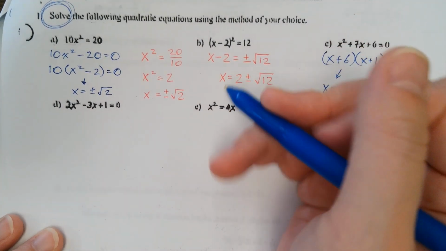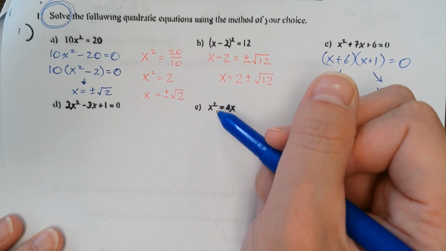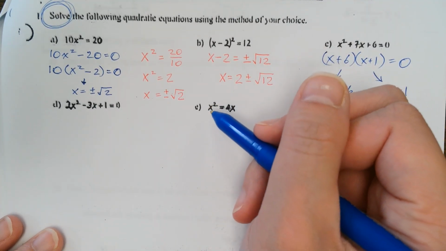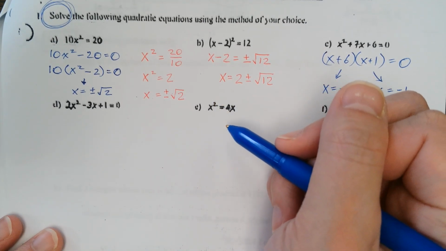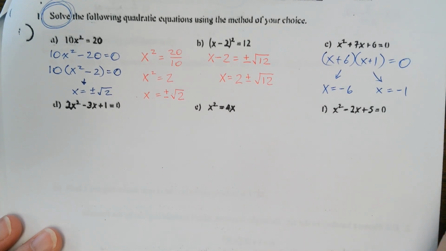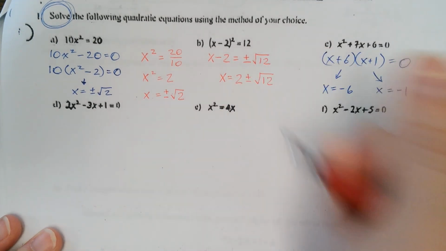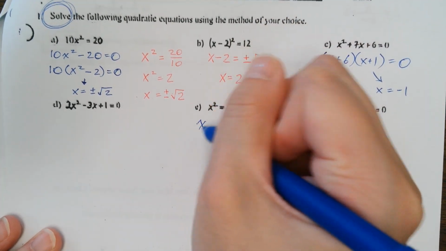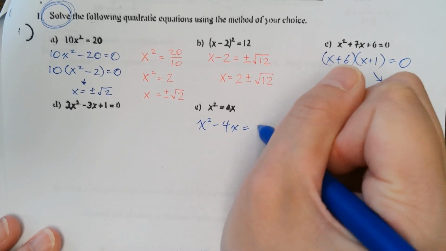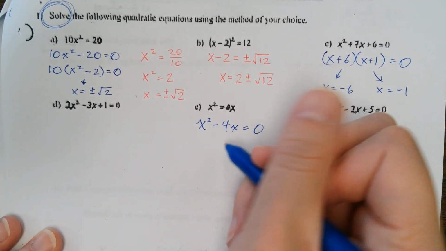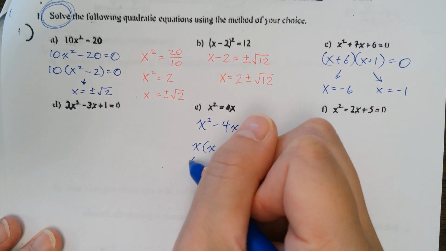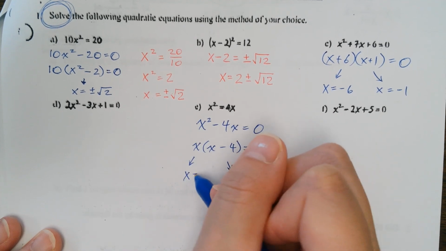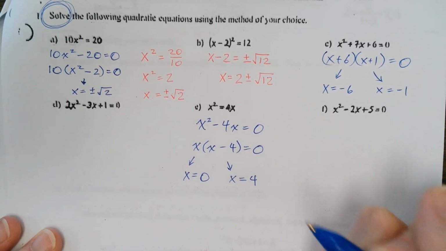Okay, this one. If you're thinking of the shortcut method, you're thinking, okay, I can cancel out an x on both sides, and then x equals 4. But the problem with that is if you do that, you're going to actually lose one answer. If we do the normal method, x squared minus 4x equals 0, you would do common factor. So then you would have this. And then what are your two answers? Your two answers would be x equals 0 and x equals 4.